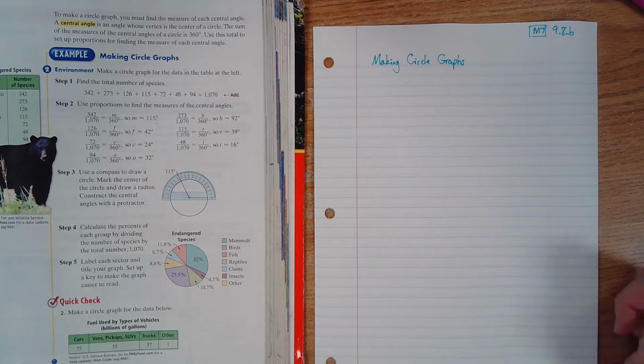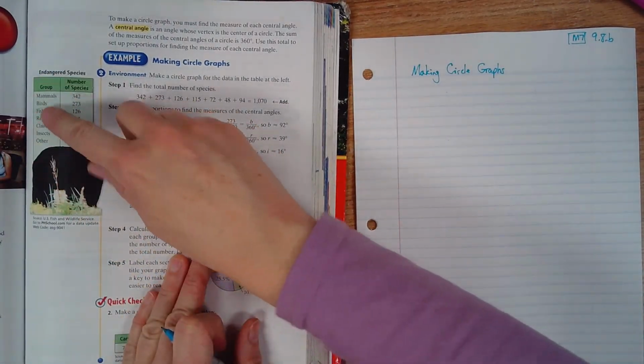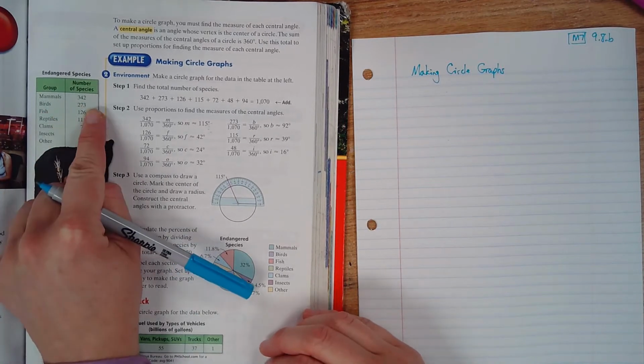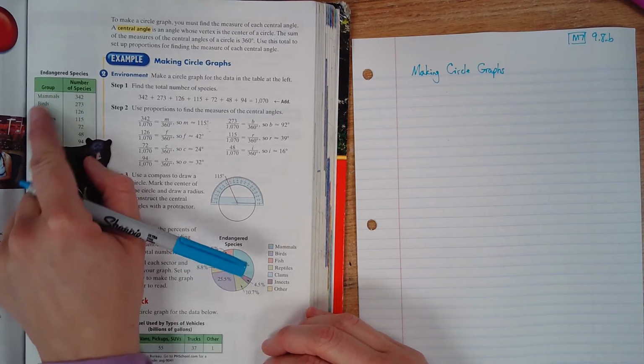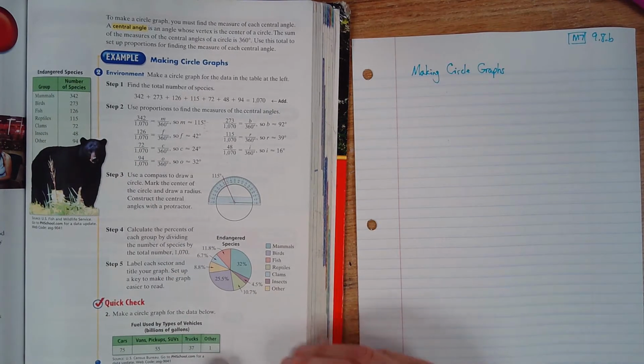All right, now let's talk about how to make circle graphs. So let's say we have this data table right here. We have endangered species: mammals, there's 342; endangered birds, there's 273; fish, 126; and so on. We want to make a circle graph for this data, okay?